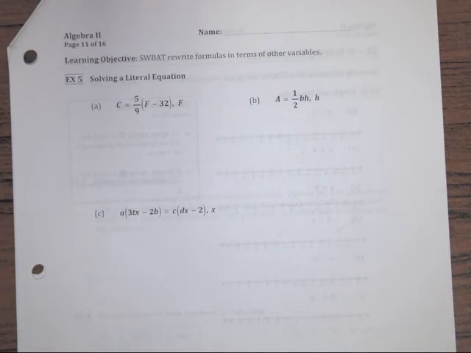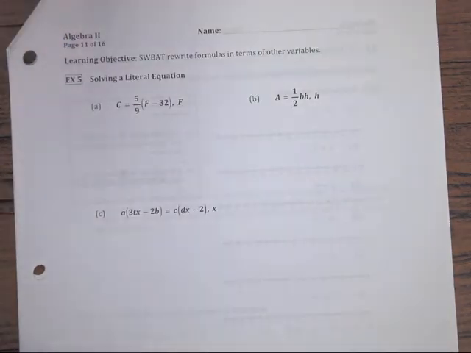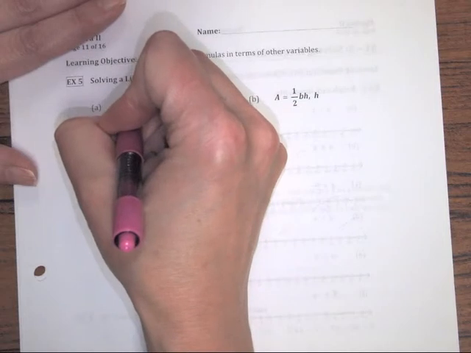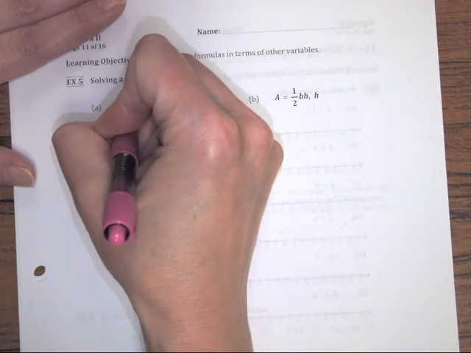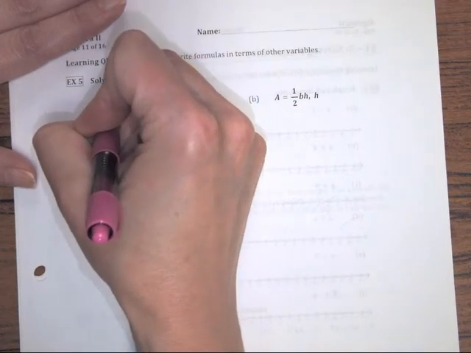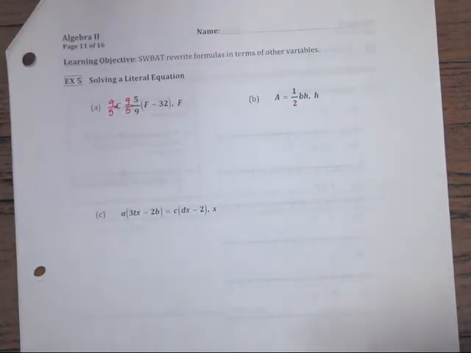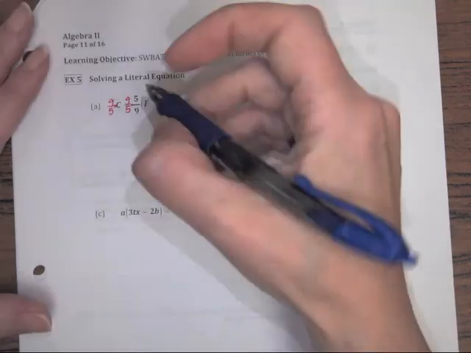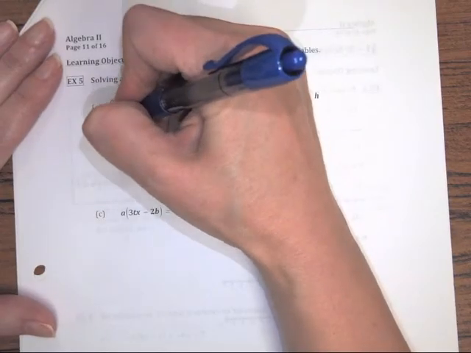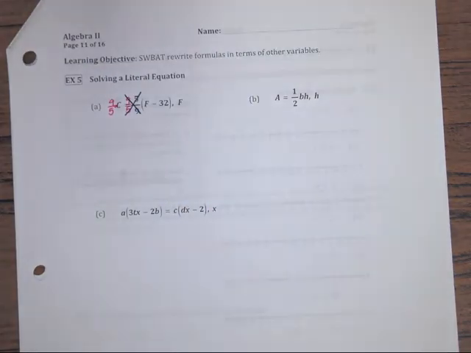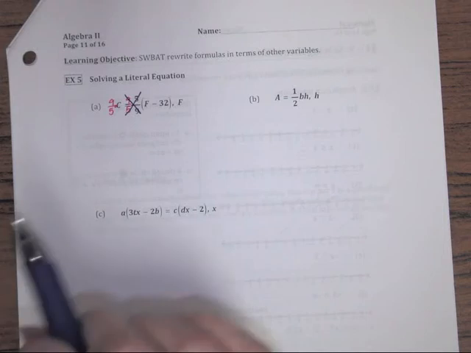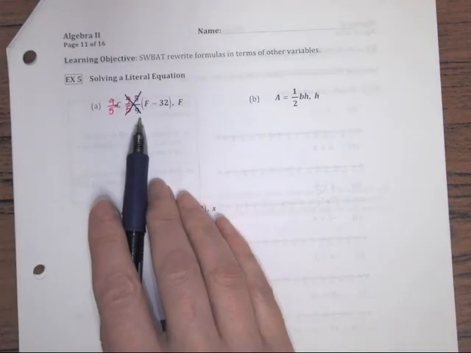So what I'm going to do to make this one real nice here is I am going to multiply both sides of this equation by 9 over 5. So 9 over 5 right here, and 9 over 5 right here. It's just a nice, pretty way to do this. And would you agree, what happens here is these cancel to 1. Because any number times its reciprocal gives you 1.